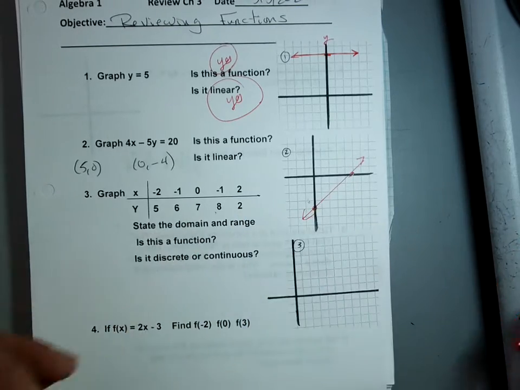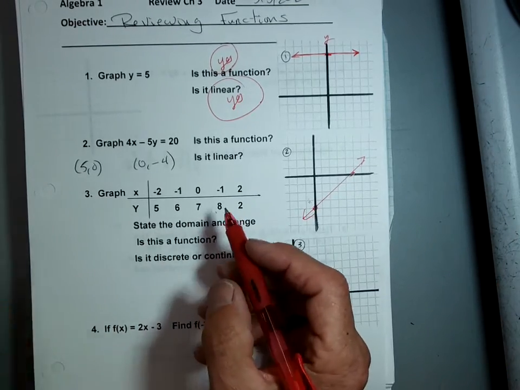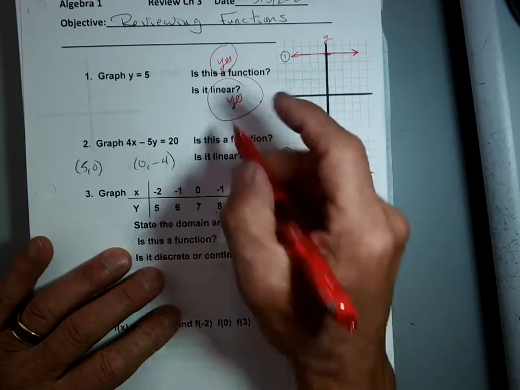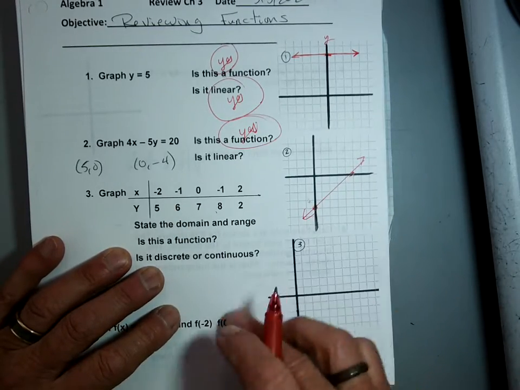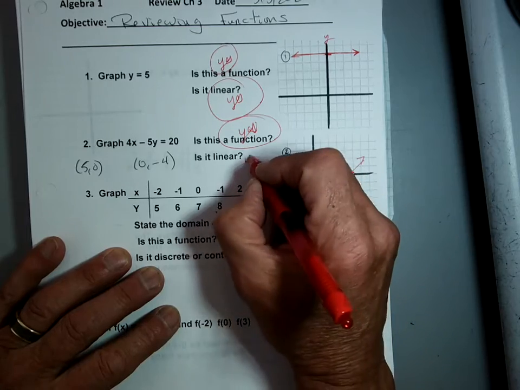Is this a function? Yeah, that's a function. It passes the vertical line test. Yes, that's a function. Is it linear? Is it straight? Yes. Okay.